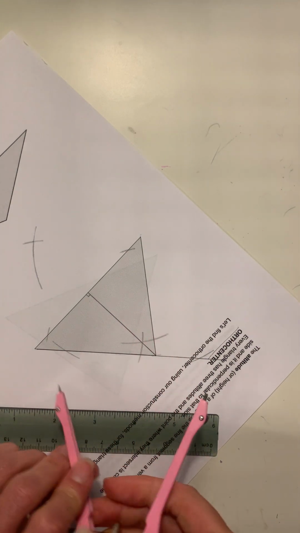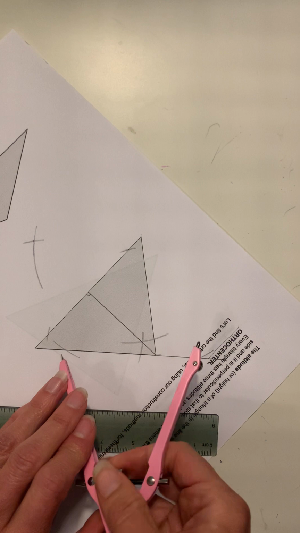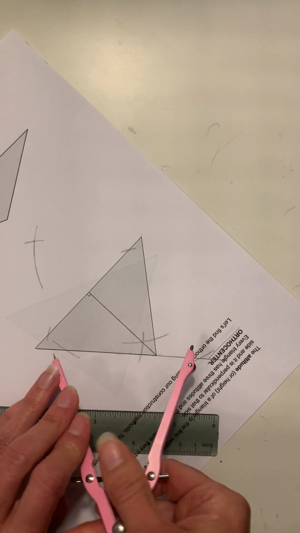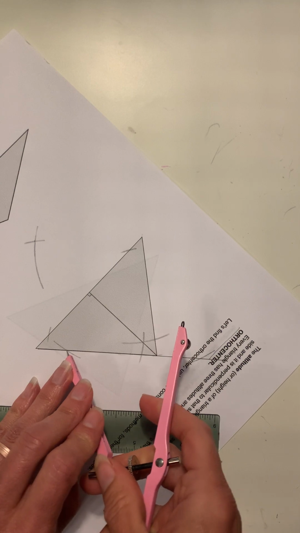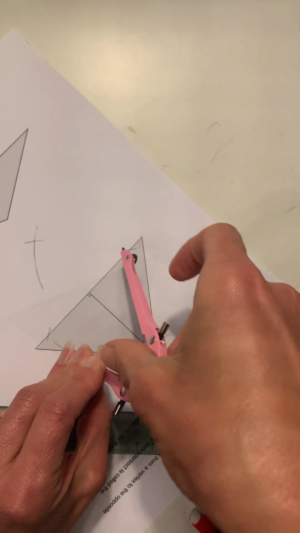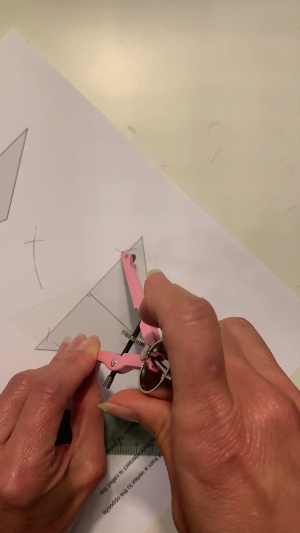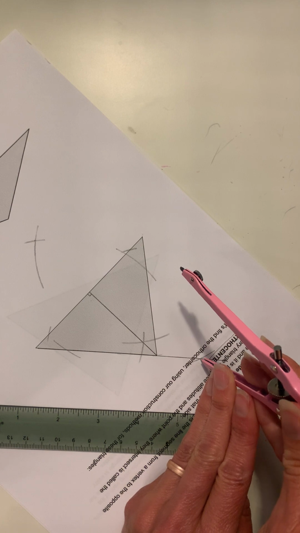So from there, I'm going to bring this in a little bit. And that intersection point. And from that one.